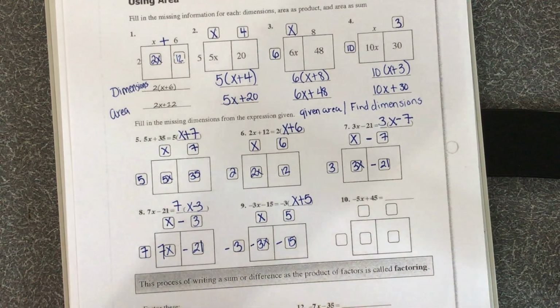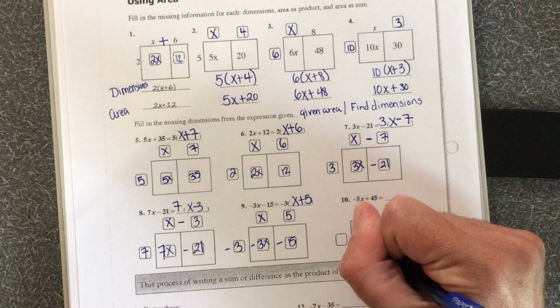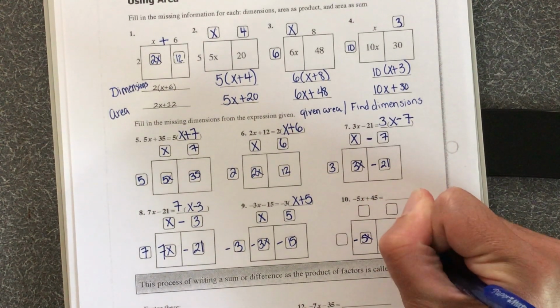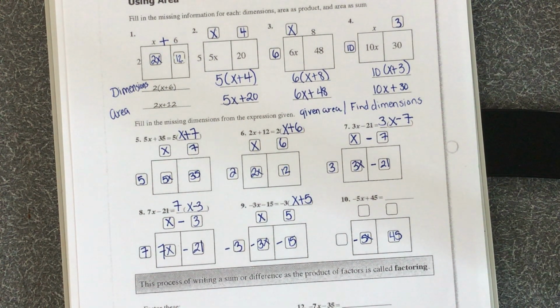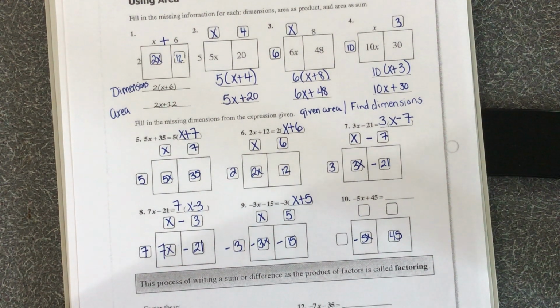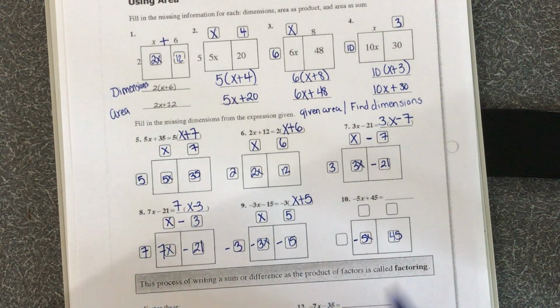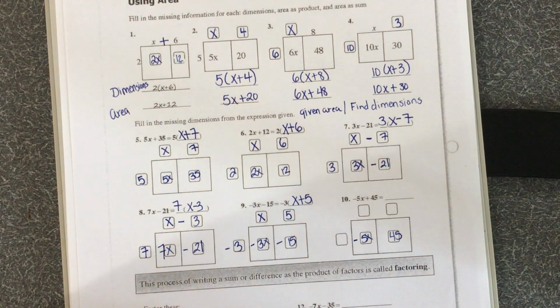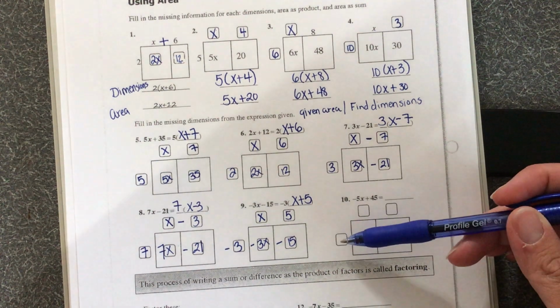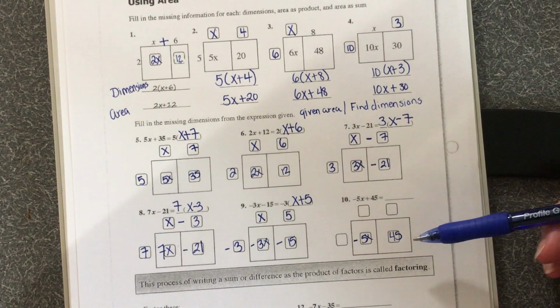And number 10, so if I have an area of negative 5x plus 45, well, I've got to figure out what goes where. So in this one, you could say that you've got some options, but if I've got an area of negative 5x, one of them has to be a negative term, one of them has to be a positive. One of them's got to be a 5 and one of them's got to be an x. Well, the x is going to have to go up here because, like we said before, these two have the same height, and if this was an x, then that one would have to have an x, and it doesn't.